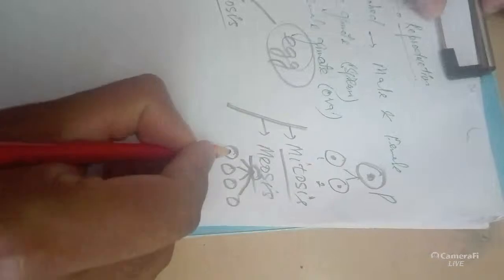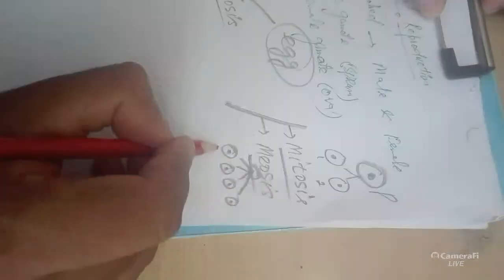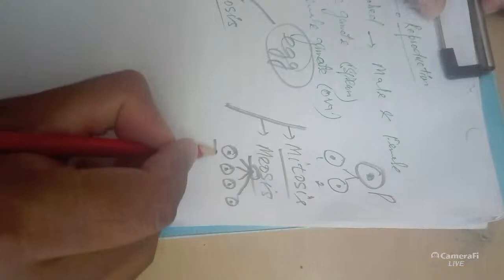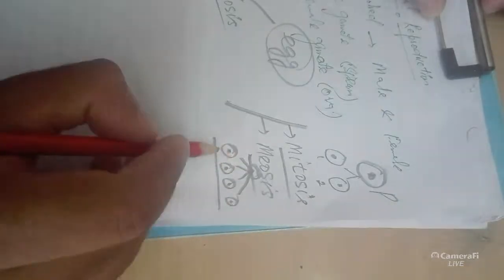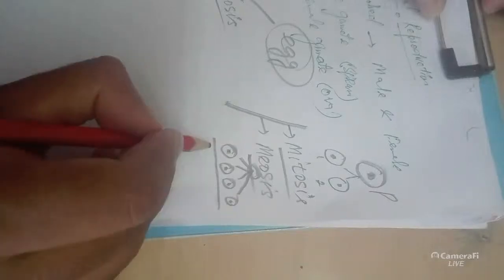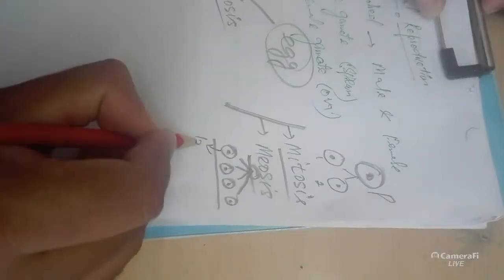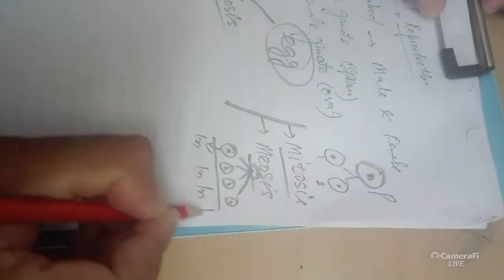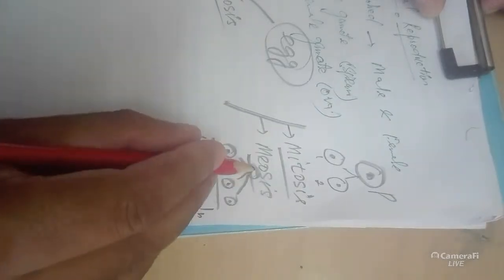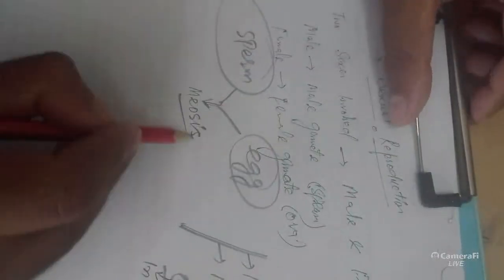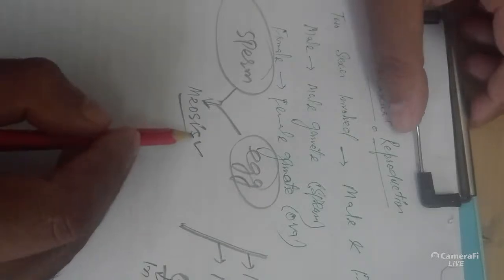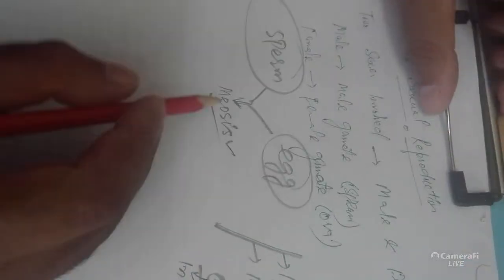It is a reductional division: each new cell gets only half the number of chromosomes present in the mother cell. Sperm and egg formation also takes place by meiosis.